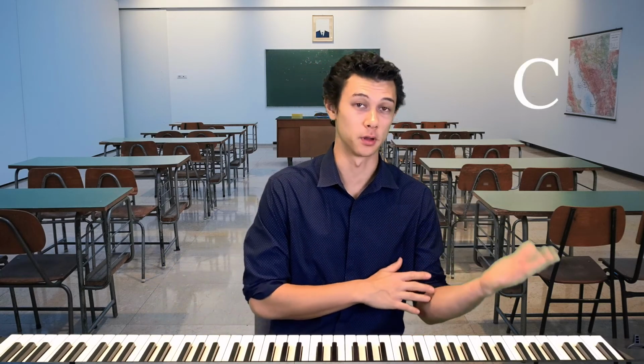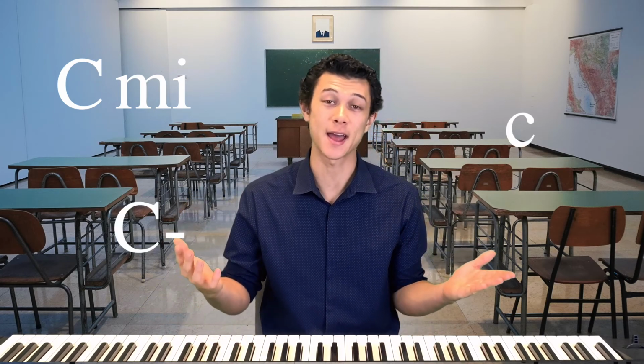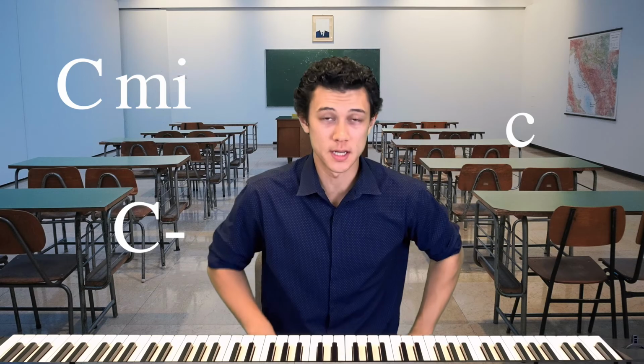Now, major and minor chords have different symbols to tell us what kind of chord it is. Major chords are either a capital letter, or M-A, or even a triangle. Minor chords, however, are M-I, or a lowercase letter, or even just a dash. Those will tell us what kind of chord we need to play.